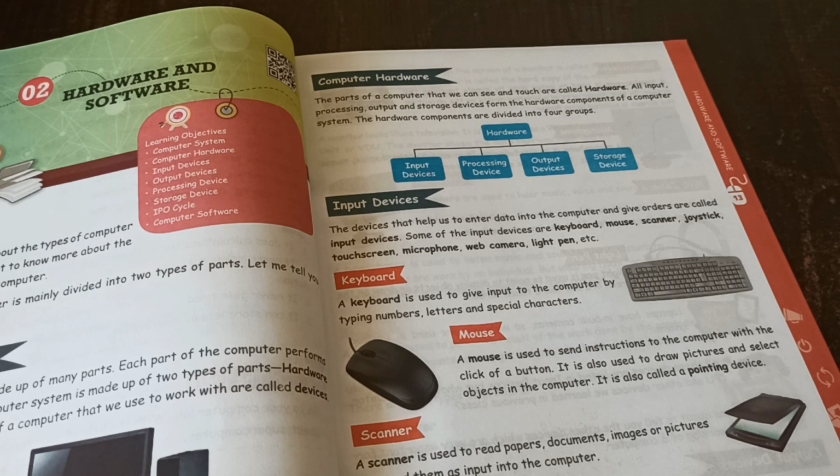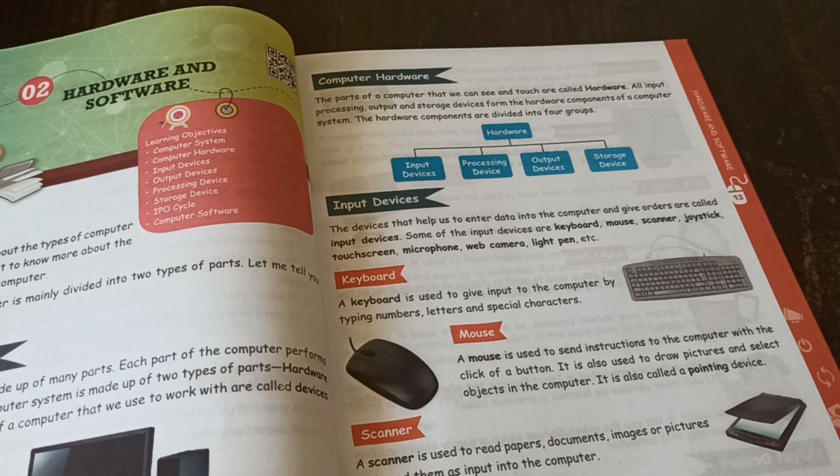Then input devices. The devices that help us to enter data into the computer and give orders are called input devices. Some of the input devices are the keyboard, okay. There are numeric keys, alphabet keys, different types of keys. Mouse, scanner, joystick, touch screen, microphone, web camera, light pen, etc. Then we learn each and every input device in detail.